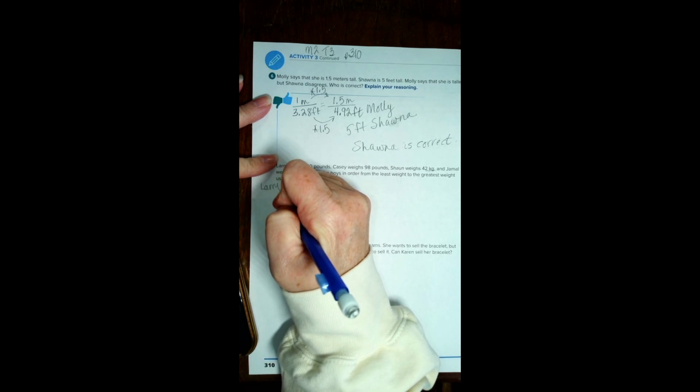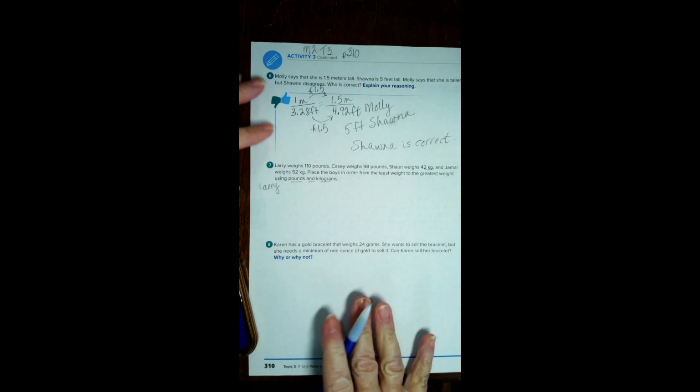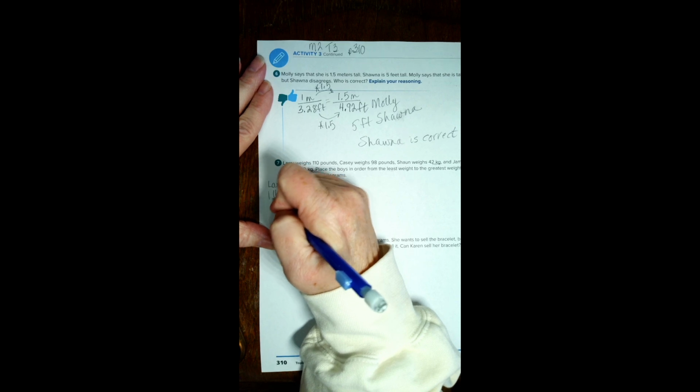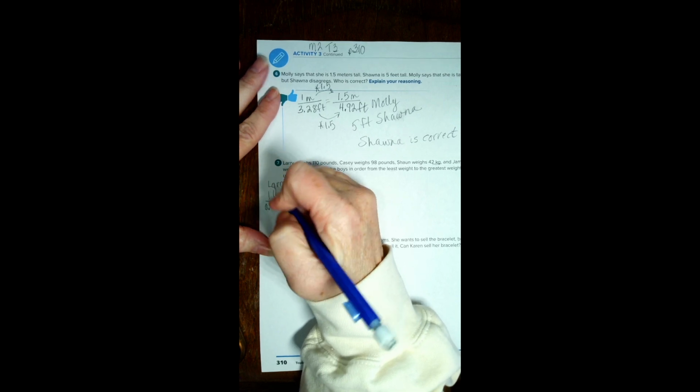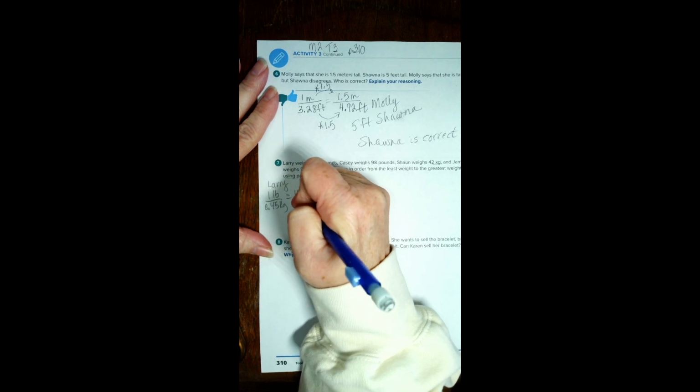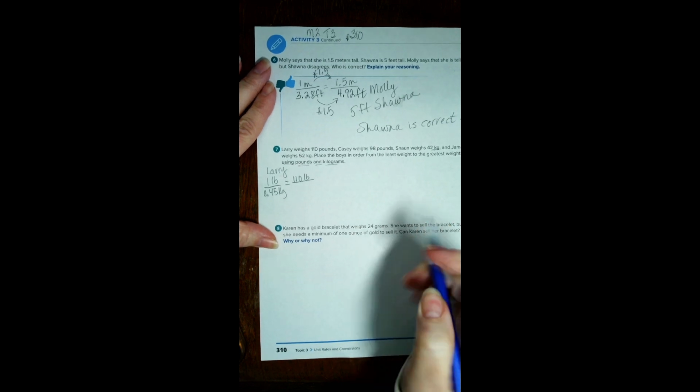With Larry, we have his weight in pounds, so we're going to figure out his weight in kilograms.